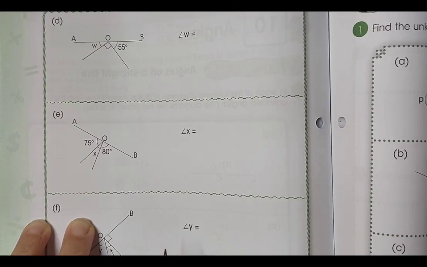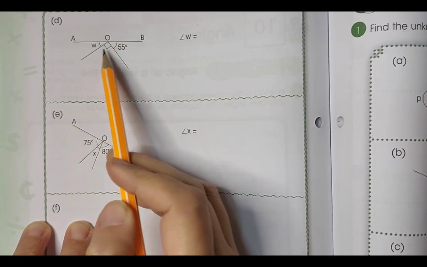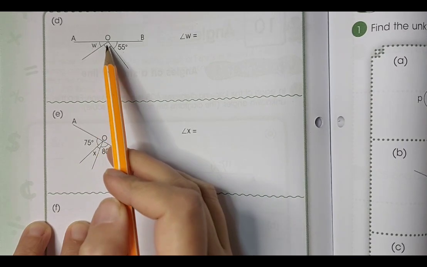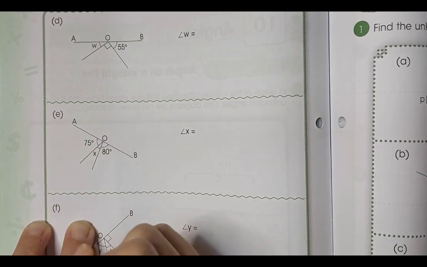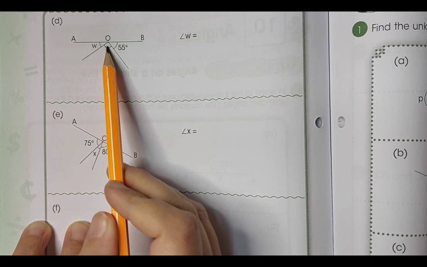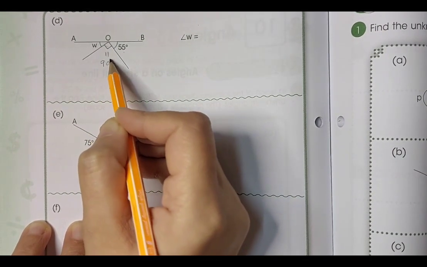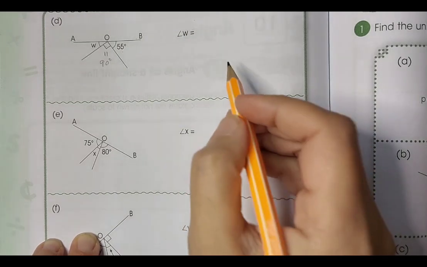Okay, part D is line AOB. The angle given is 55 degrees, the unknown angle is W, but there is also one more angle mentioned. Remember in work it out, I told you that whenever there is a box, an angle like this, it always represents what? It represents 90 degrees. Okay, so what do we have now? We have two angles, 55 degrees and then 90 degrees. So we will start our question.